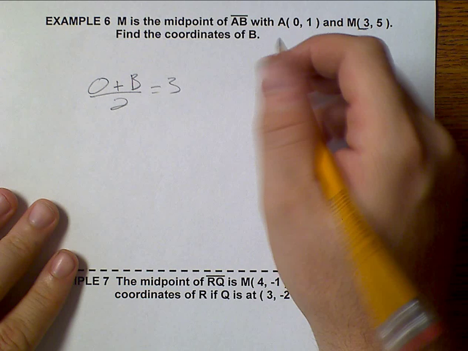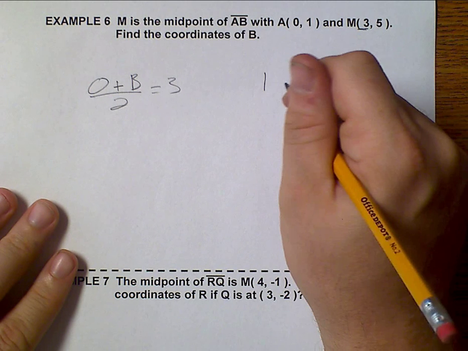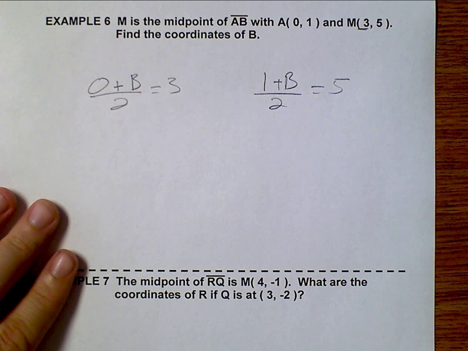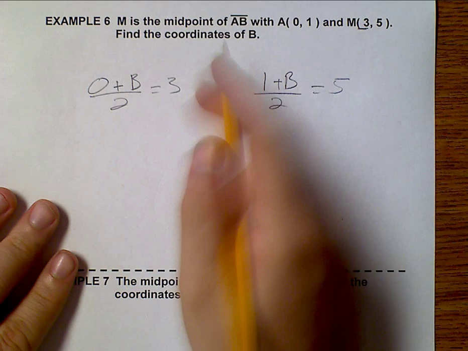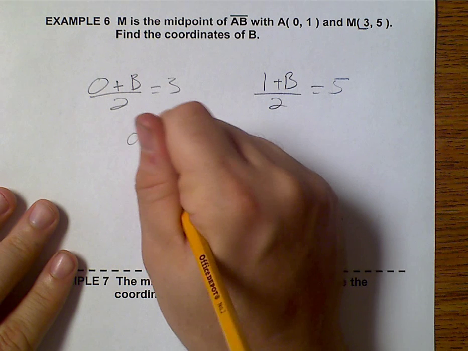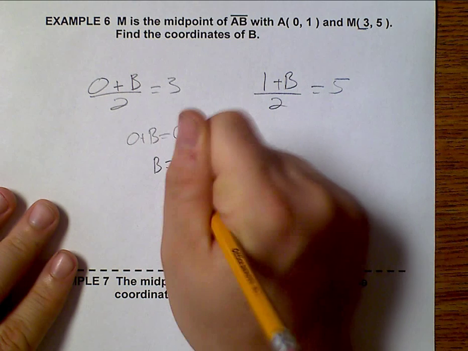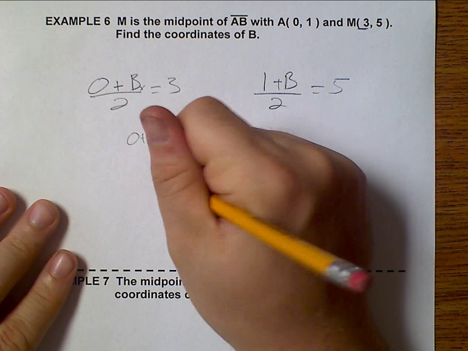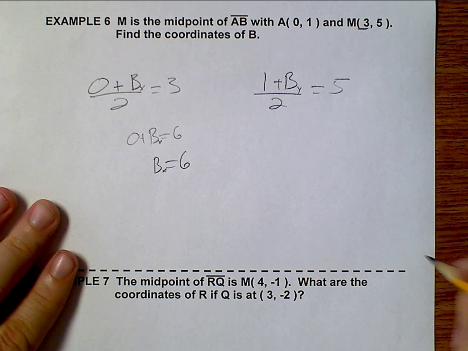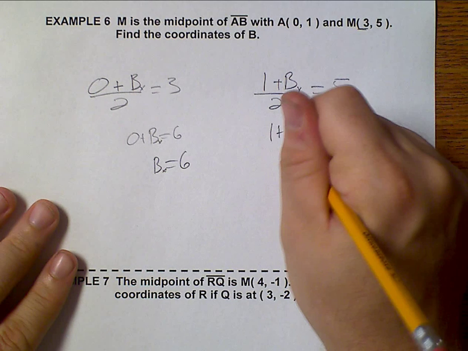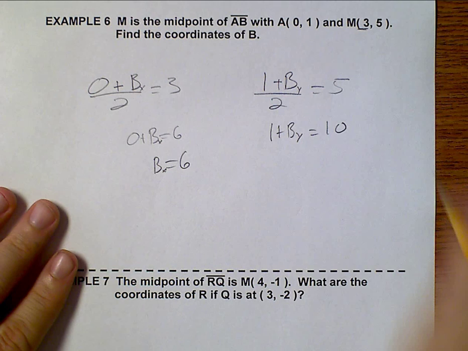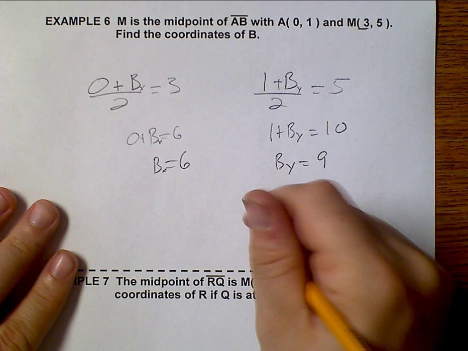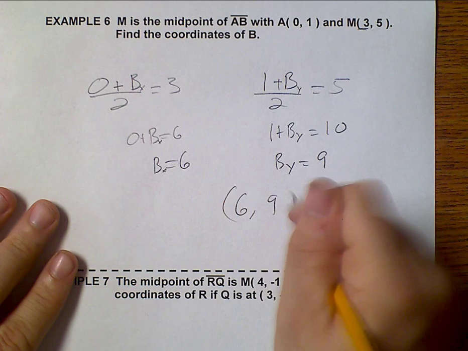And 1 plus my other endpoint divided by 2 would equal 5. Well, 2 times 3 is 6, so 0 plus bx equals 6, which means that bx must equal 6. Now for by, 1 plus by would equal 10, so by must equal 9. And so here we are at 6, 9.